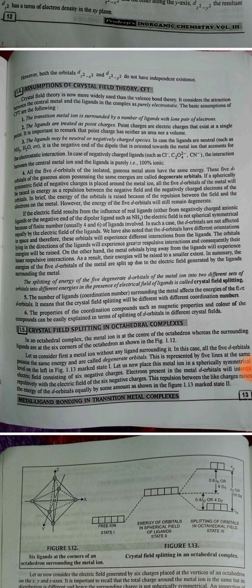In summary, the energies of the 5d orbitals of the metal are split up due to the electric field generated by the ligands surrounding the metal. The splitting of energy of the 5 degenerate d orbitals of the metal ion into two different sets of orbitals with different energies in the presence of the electric field of the ligand is called crystal field splitting.